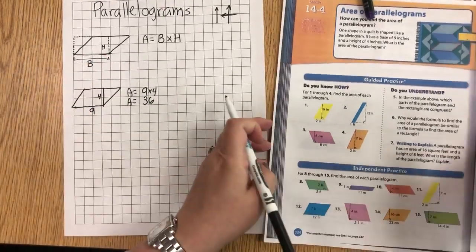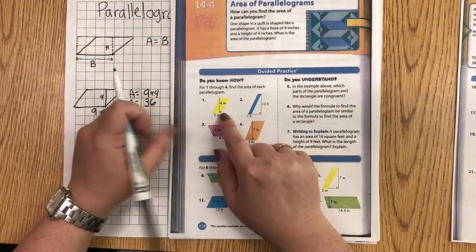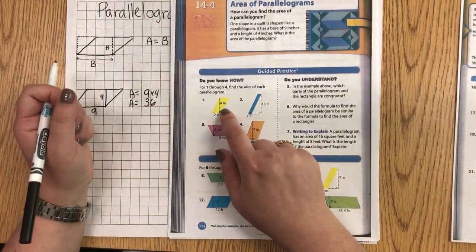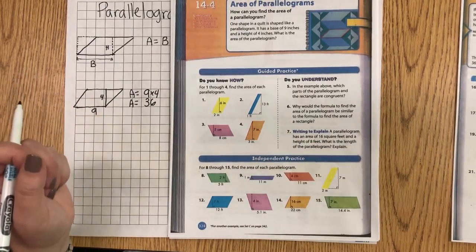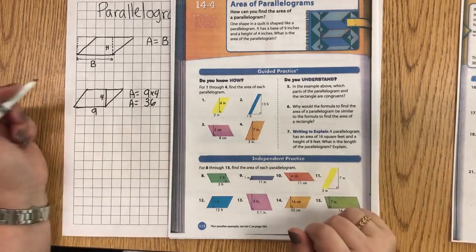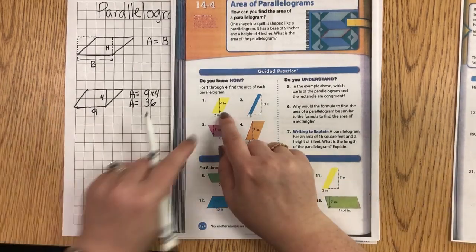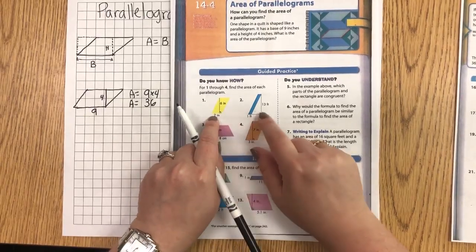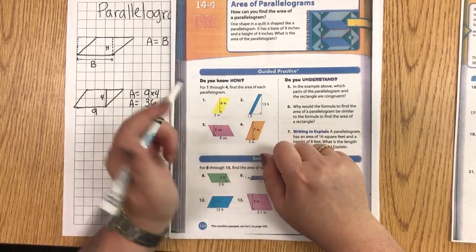So let's look at number 1 here, this yellow one. It says 2 inches is its base, and then it has a height of 6 inches. What am I going to do to solve it? 2 times 6. That's it. So the area of this one is 12. Whoa, this is some weird looking guy. 1 by 13. What's the area?